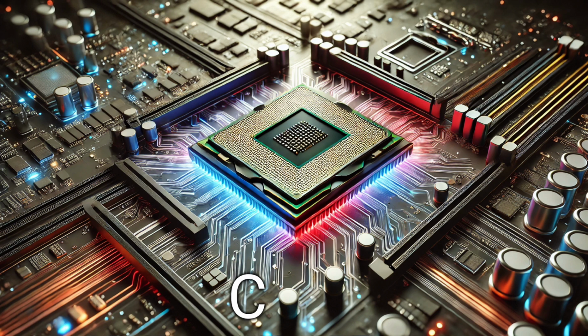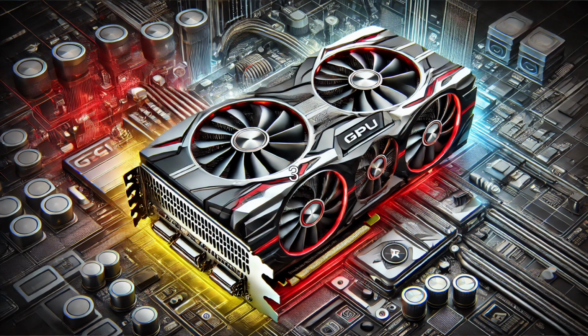Next, we have the CPU. Now, CPU stands for Central Processing Unit. The CPU is the brain of the computer. The CPU processes all instructions, whether it's running software, loading a game, or handling multitasking. The speed of a CPU is measured in gigahertz, and the number of cores determines how many tasks it can handle simultaneously.